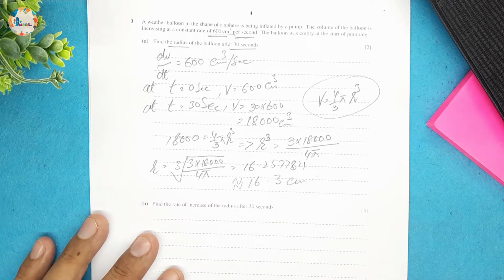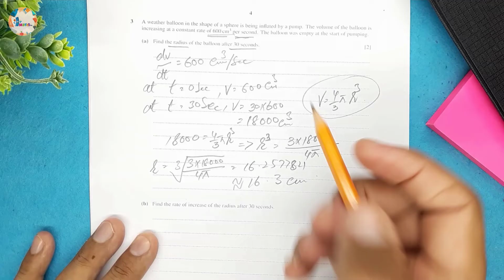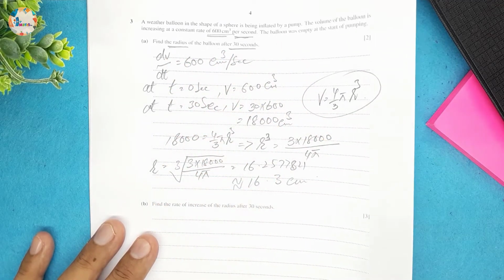This will be the radius of the balloon after 30 seconds.